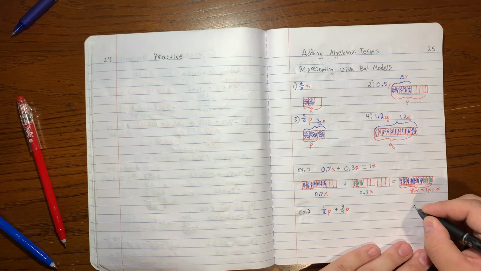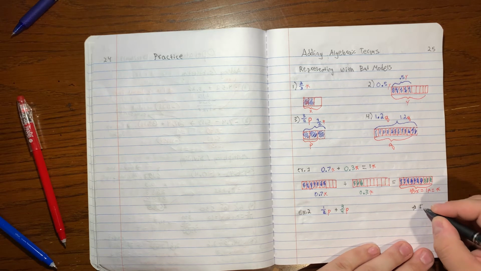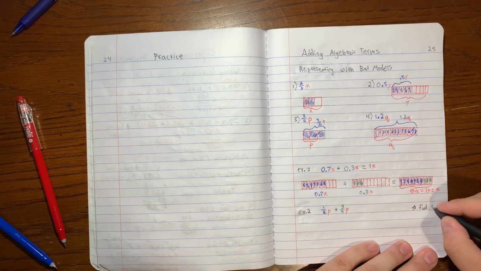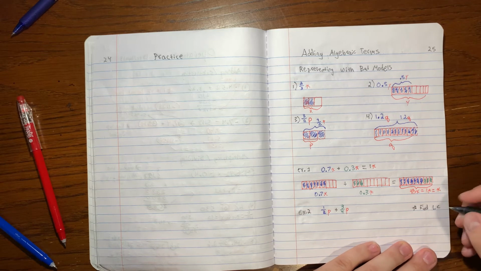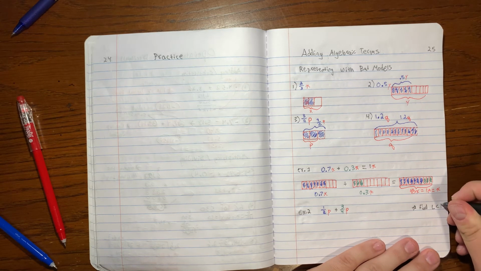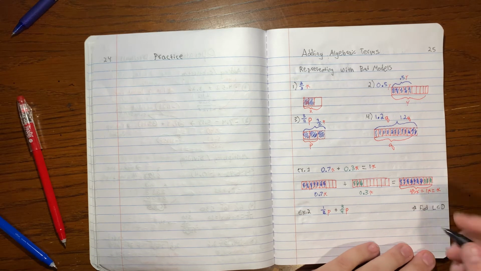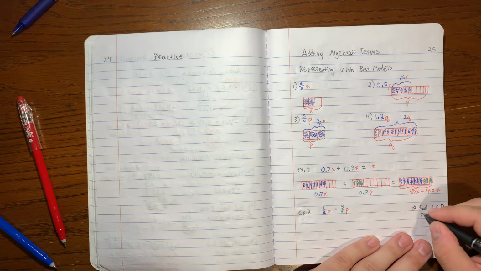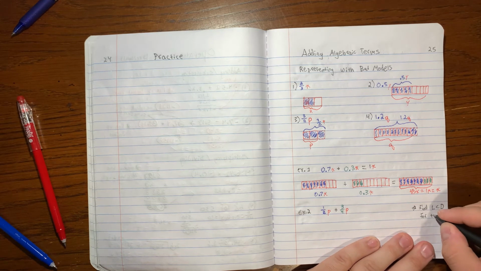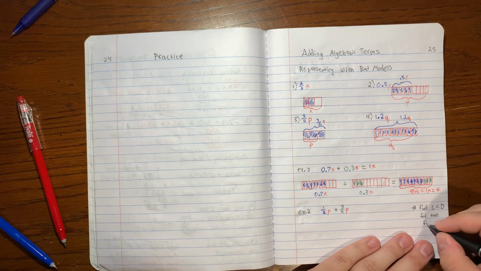So I'm going to kind of write that on the side here. Find the lowest common denominator, the least common denominator for the fractions. And that way you can add them together.